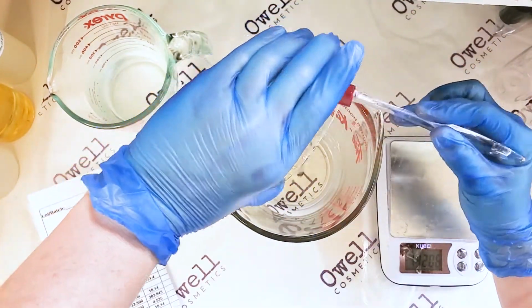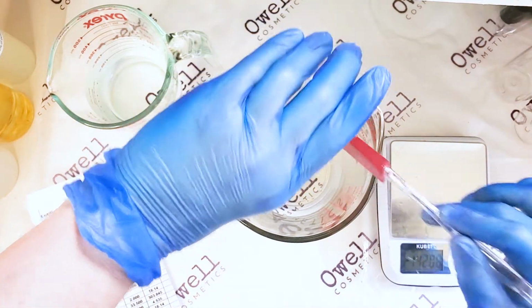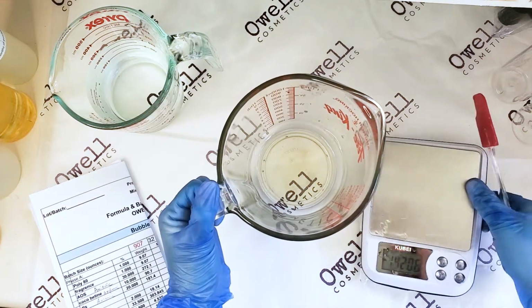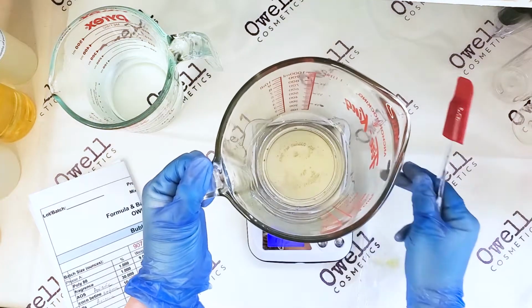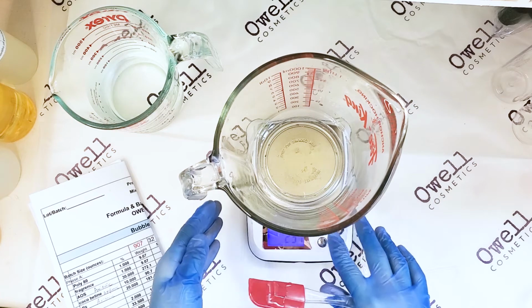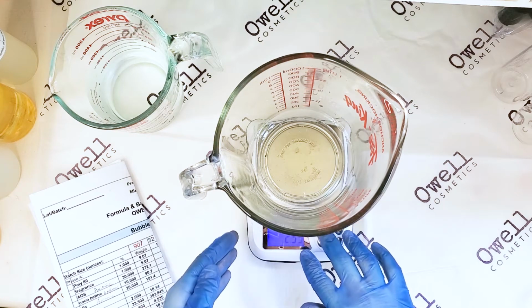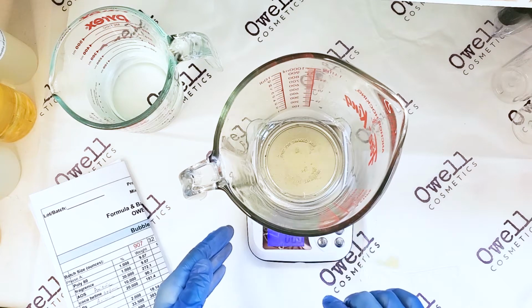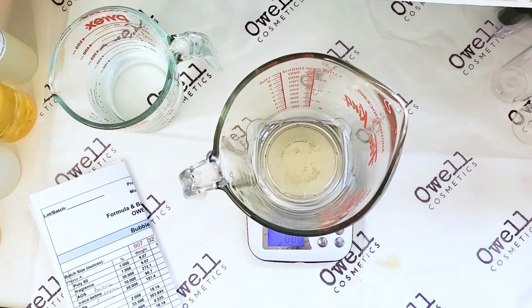Again, I love these little icing spatulas. And then everything else I'm pretty much measuring directly into my cup here. And again, I'm making a 907 gram batch.